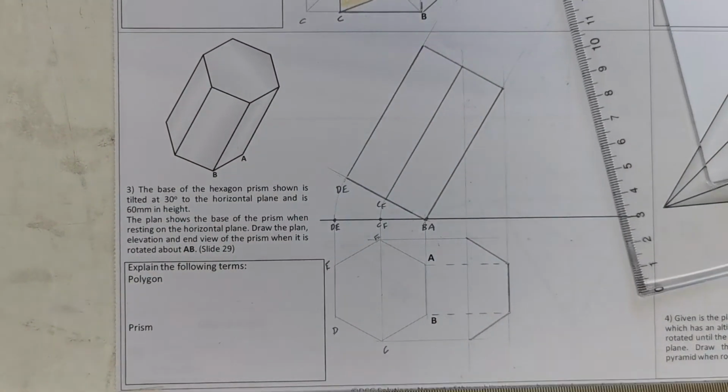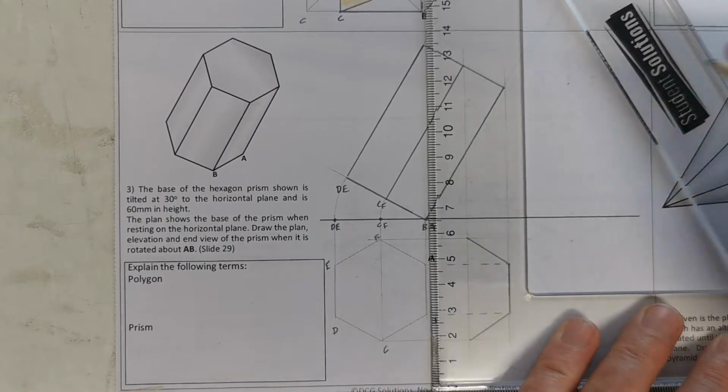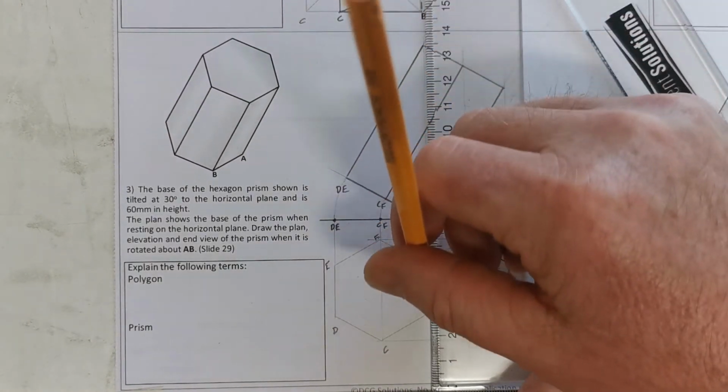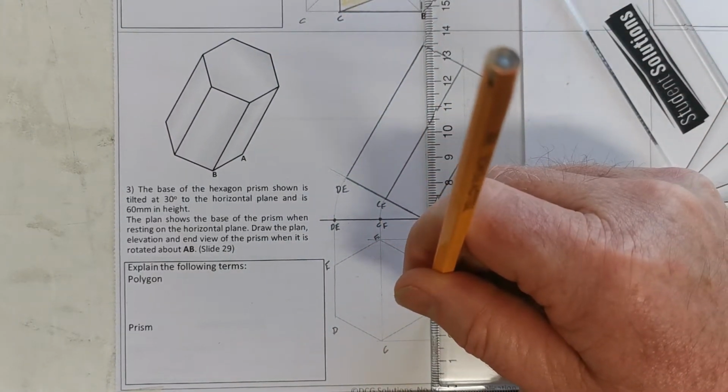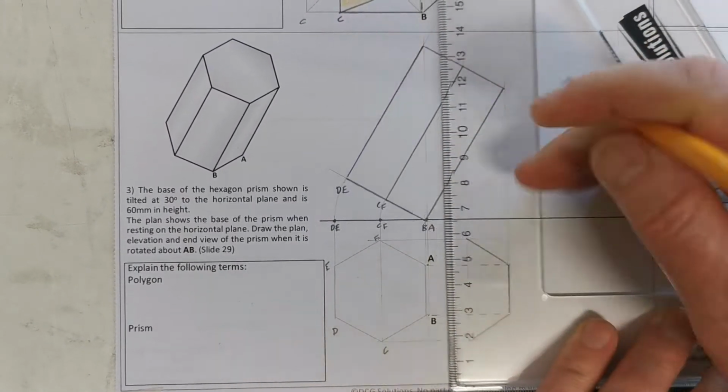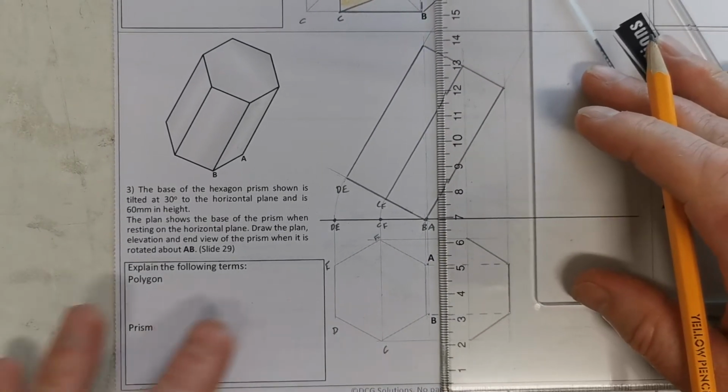And finally, I want the top of E and D, which appears to be here and there, so just barely forward.